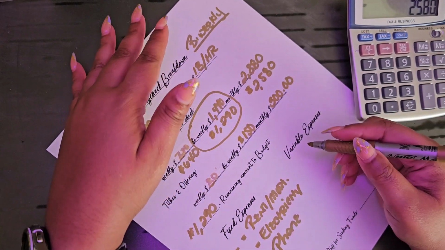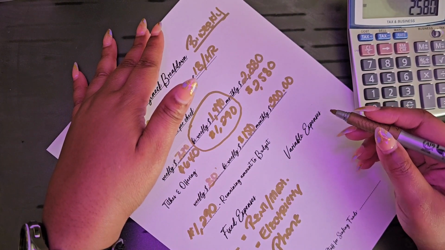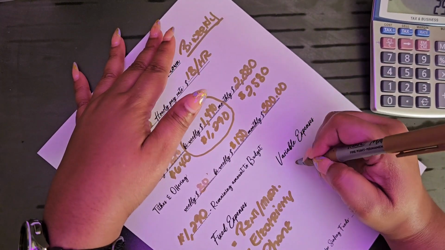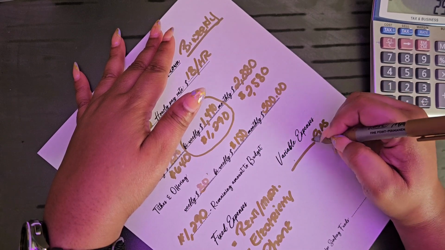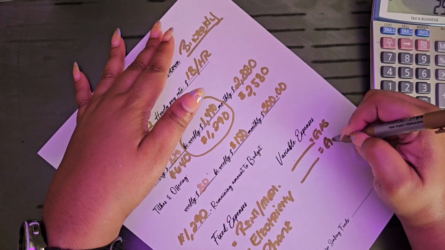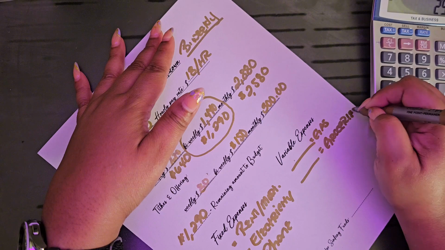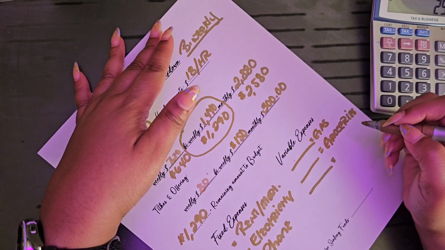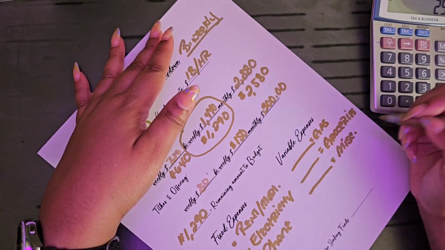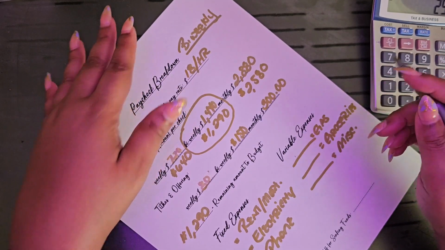We'll just use those three. And then variables, that would be gas, groceries, and we'll do a miscellaneous for like household spending or something like that.